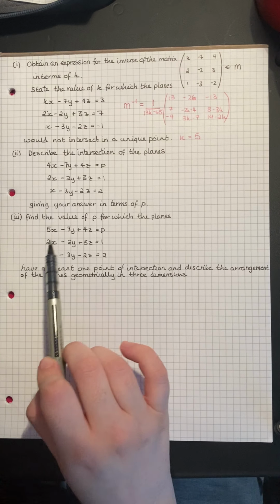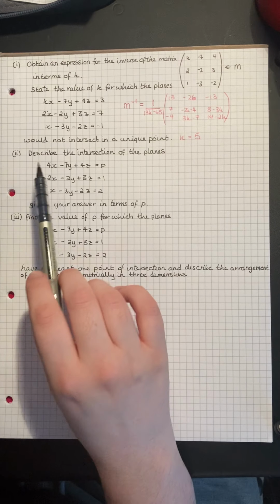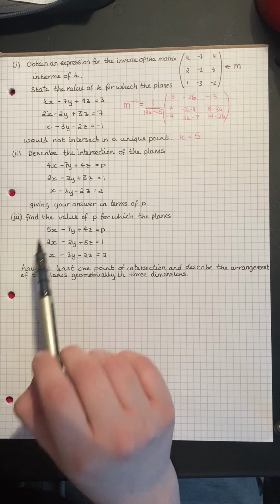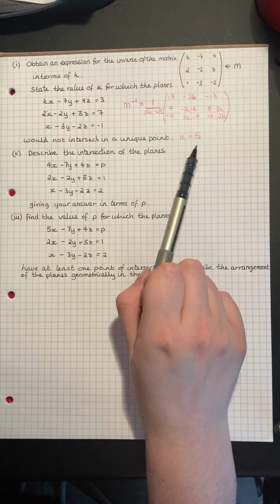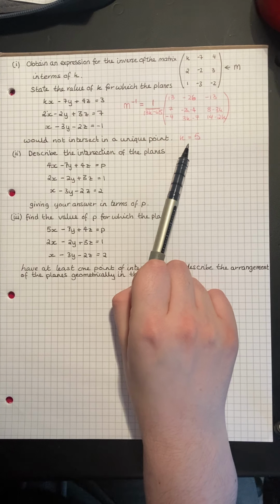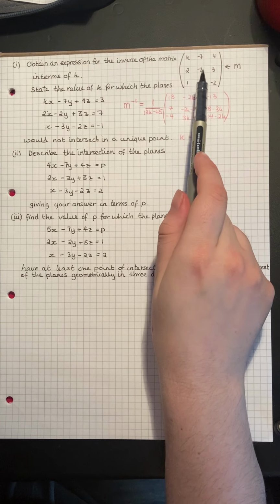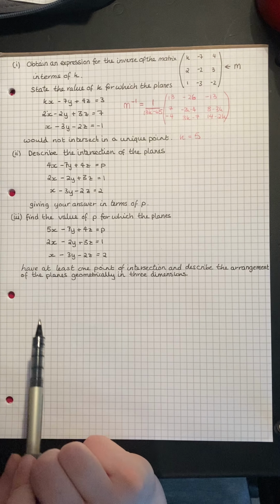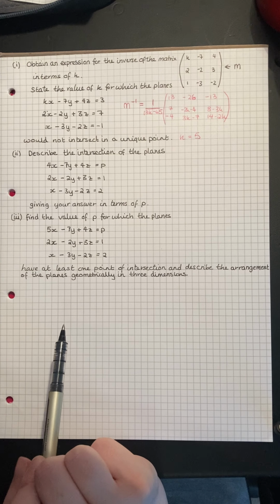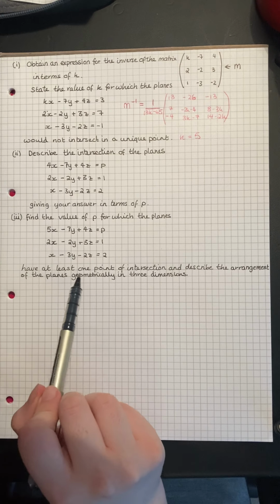So again, most of the coefficients are the same, but this time k equals 5. Now we remember from part 1, k equals 5 means that this matrix is singular, which means that these planes would not intersect in a unique point. Okay, but we want at least one point.